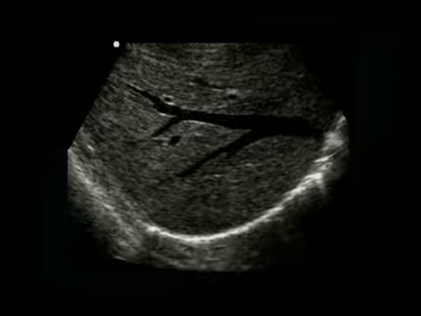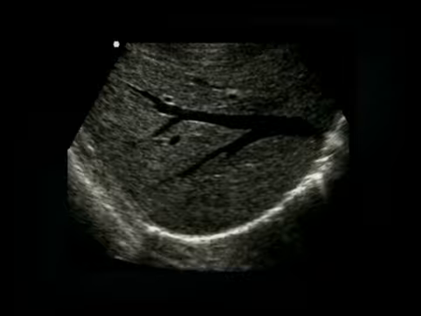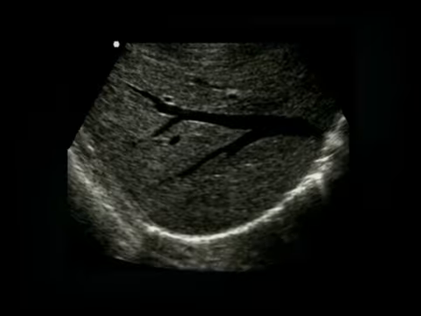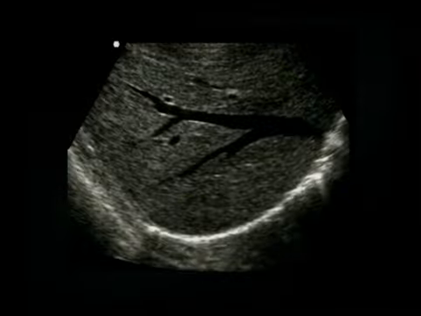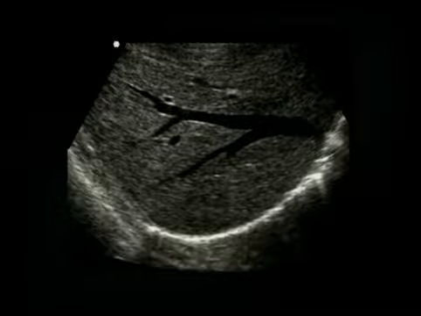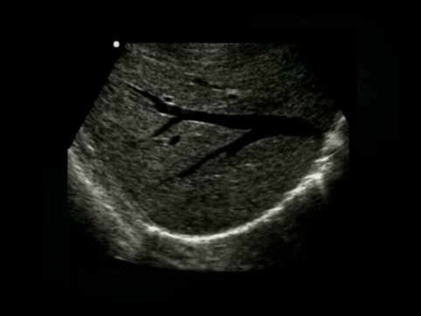This is because the portion of the diaphragm which is nearly perpendicular to the direction of sound reflects sound directly back to the transducer, much as a mirror would, whereas sound striking the portion of the diaphragm to the left reflects off away from the transducer, and as a result that portion of the diaphragm is not displayed.